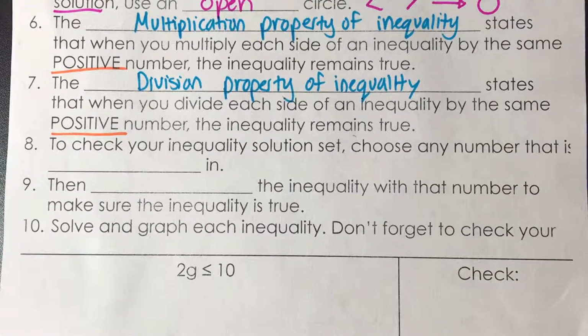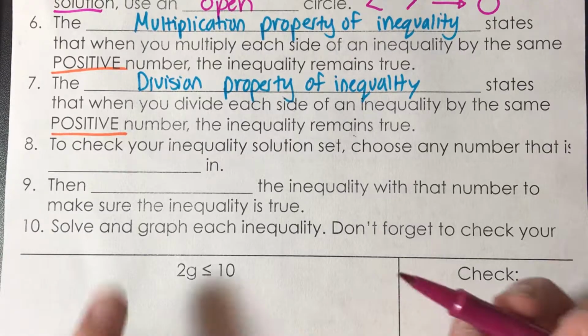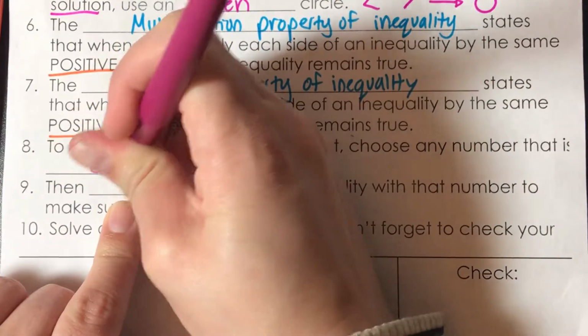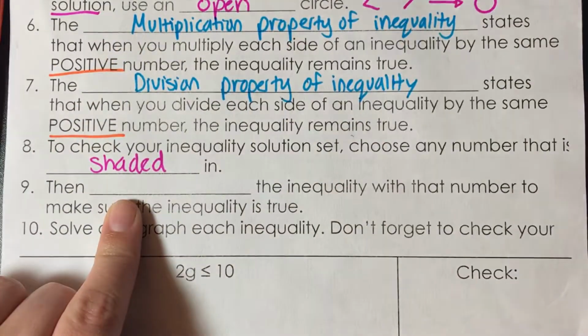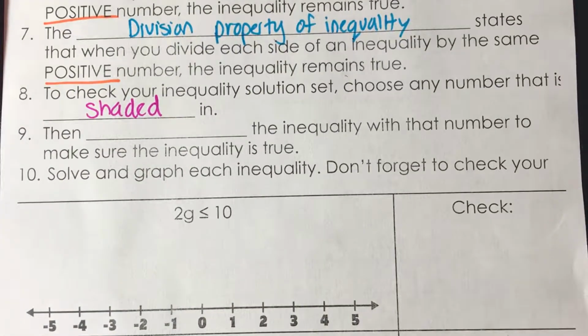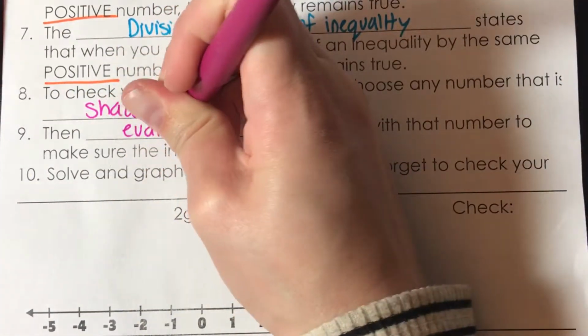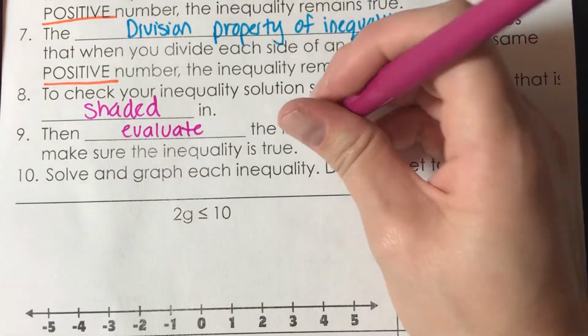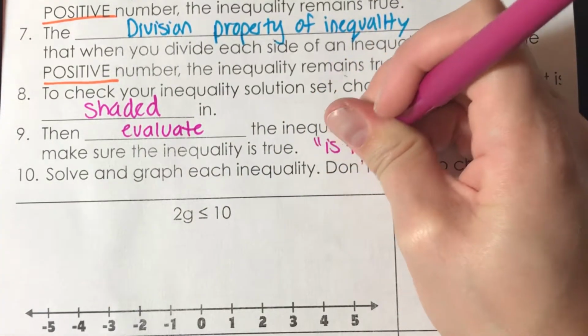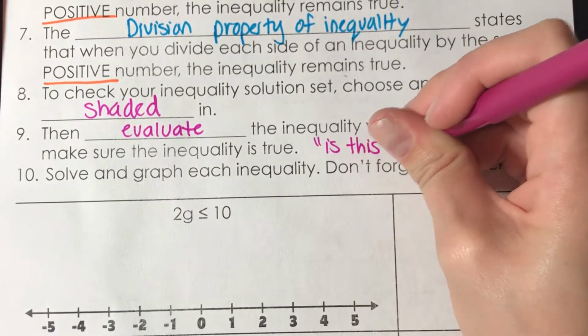Number 8, to check your inequality solution set, you're just going to choose any number that was shaded in and see if it's true. Then you're just going to evaluate it, and by that, ask yourself, is this reasonable?